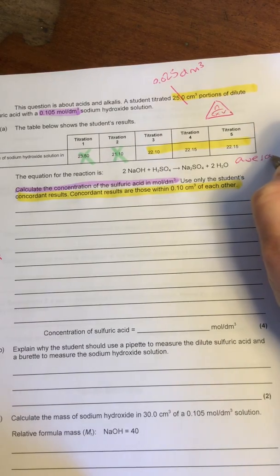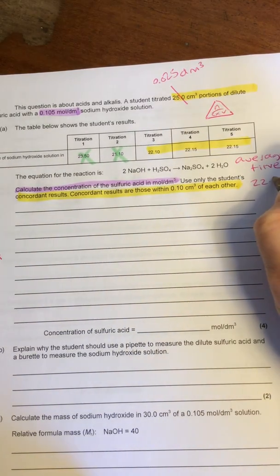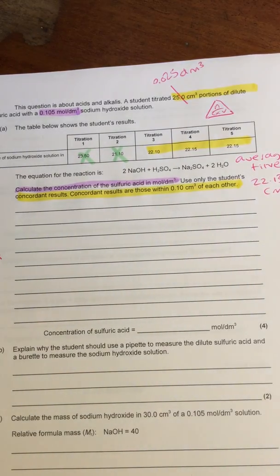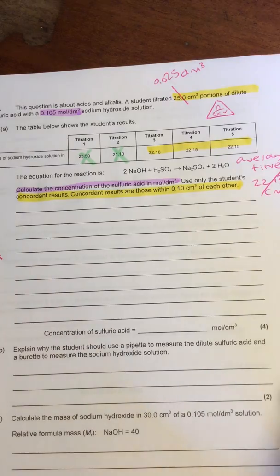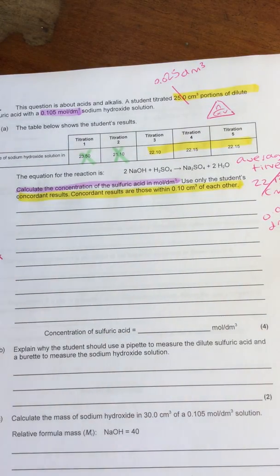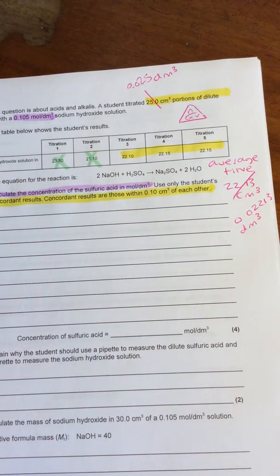Average titre is going to be 22.13 cm cubed. But straight away, I'm going to cross that out and write 0.02213 dm cubed. Let me just show you what I've written.